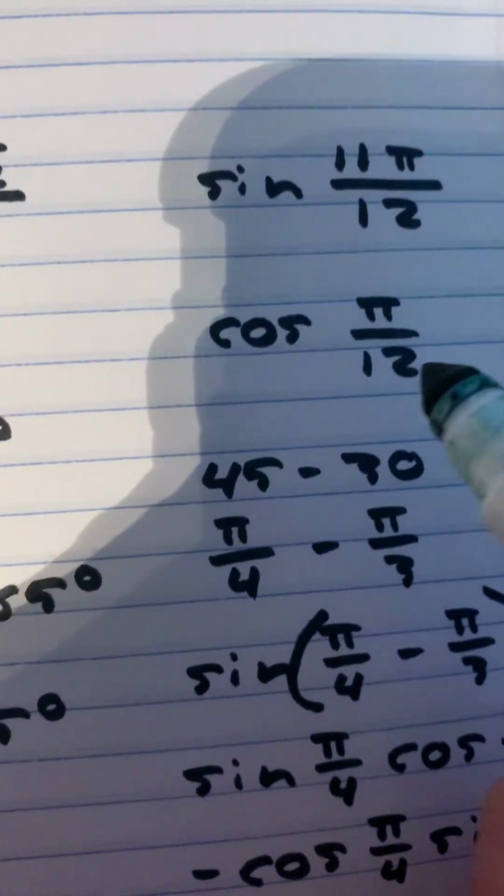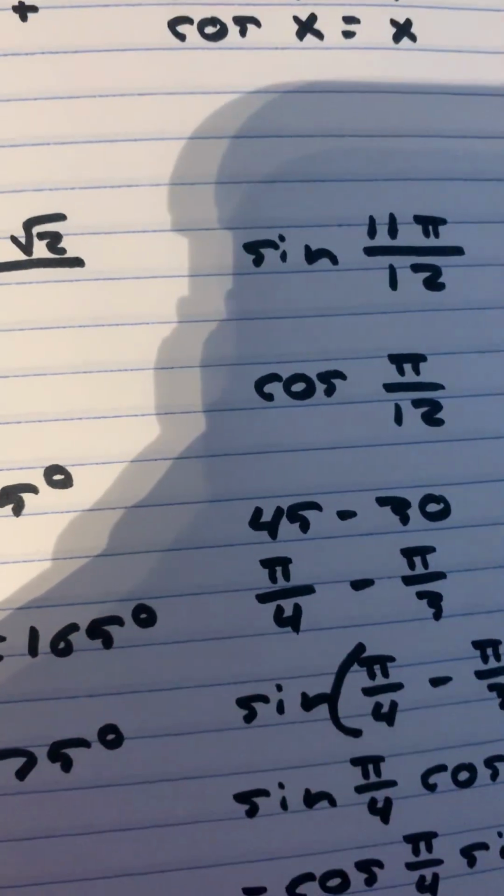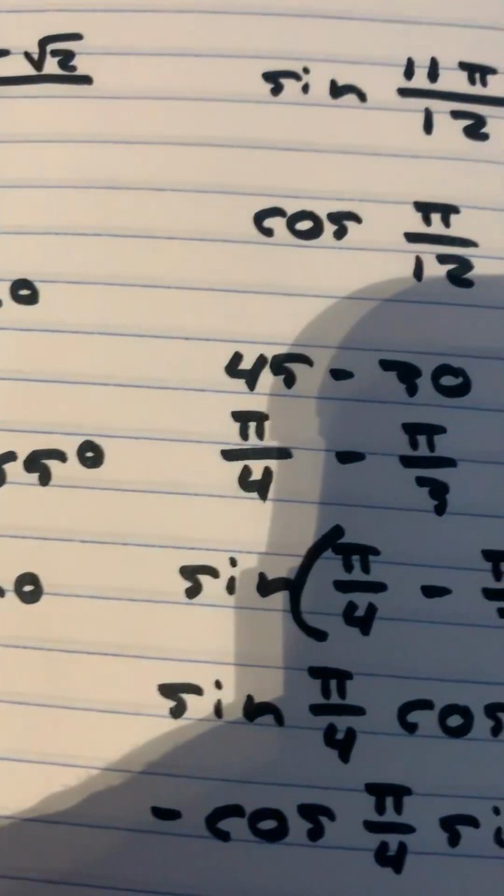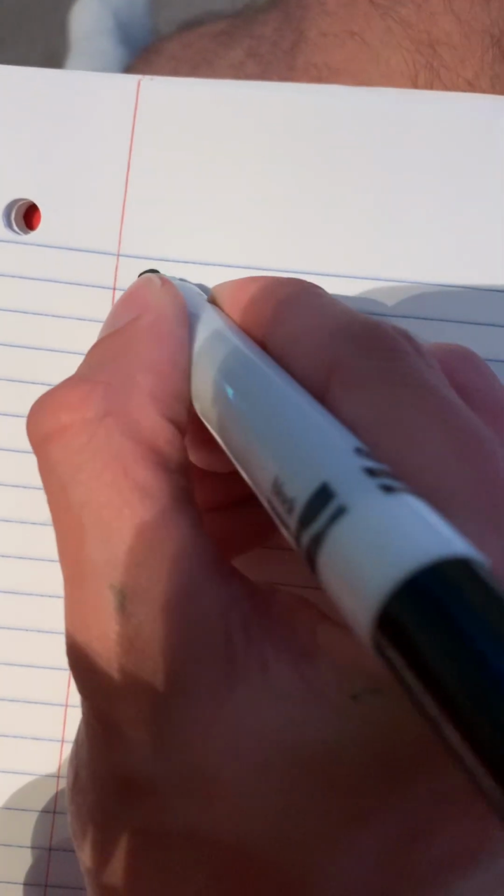And the cosine of pi over 12 is about the same thing, right? I'm out of room, so I can say that this, oh, this is marker, I didn't realize that. So this is obviously going to be cosine of pi over 4 minus pi over 3.